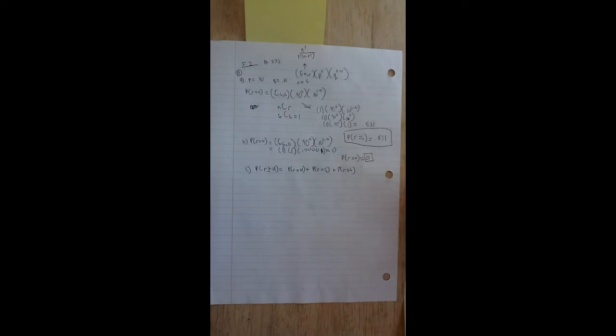Now, there is a shortcut to doing this that I'm going to use, just for the sake of time. Basically, it's going to depend on whether or not Ms. G gives you guys a binomial distribution table.